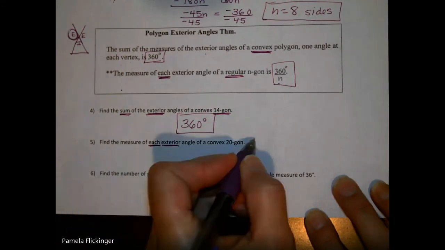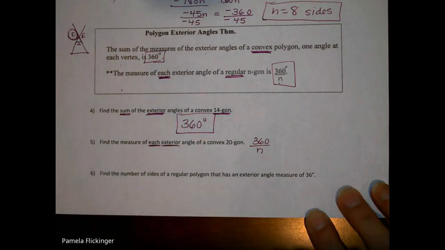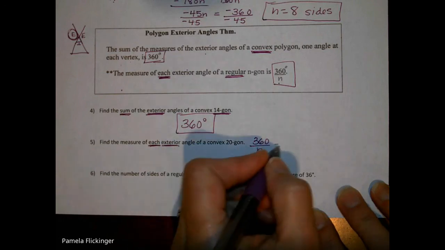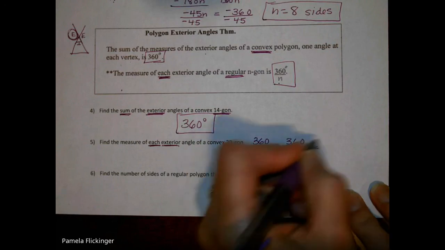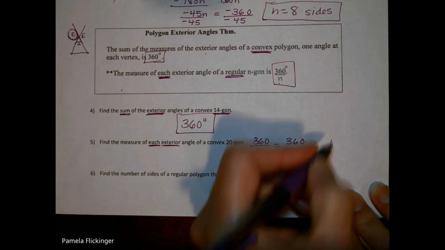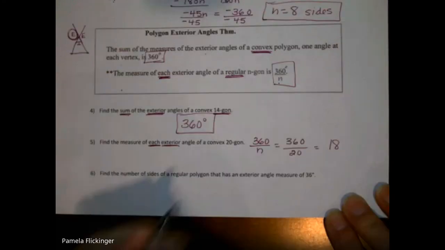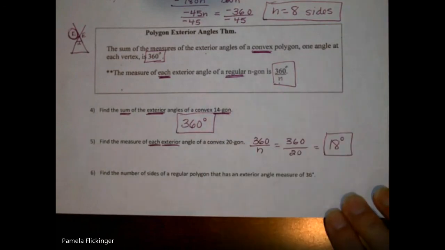Well, then we start with 360 and we divide by n since we want each. So it's simply 360 divided by 20, and we're going to get 18 degrees.